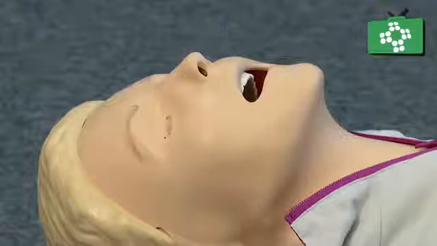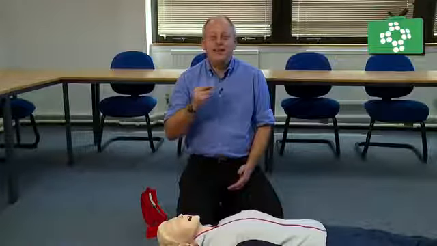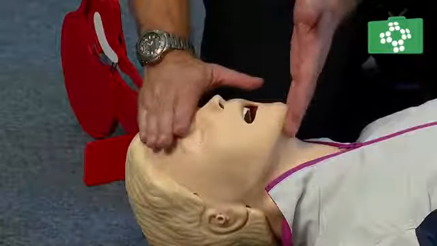Now with this person here, they're laying on the floor. What can happen is they may be laying on the floor, they may not be breathing, but this is not anything to do with a respiratory or a circulatory problem. It could simply be that their tongue has fallen to the back of the throat. Therefore, they've stopped breathing. So what we're going to do is the head tilt, chin lift.